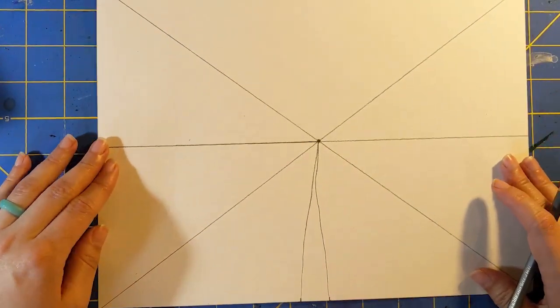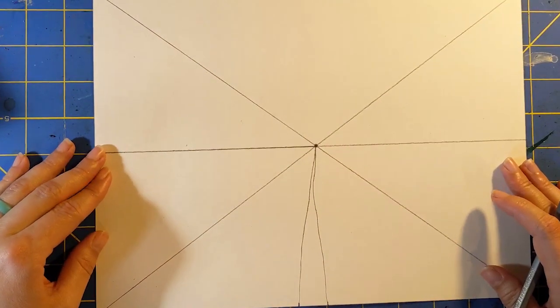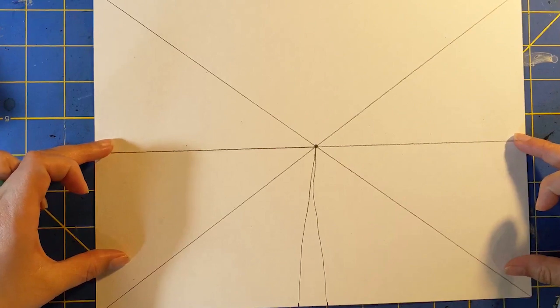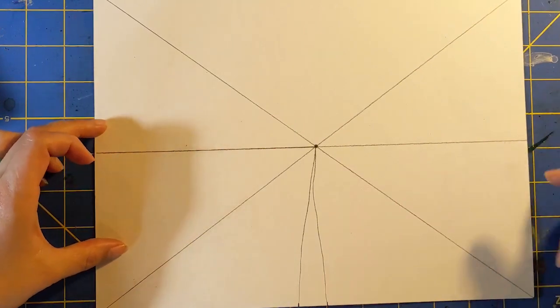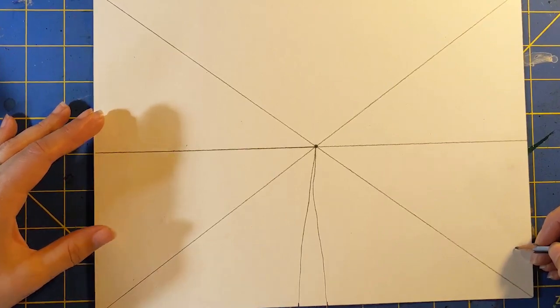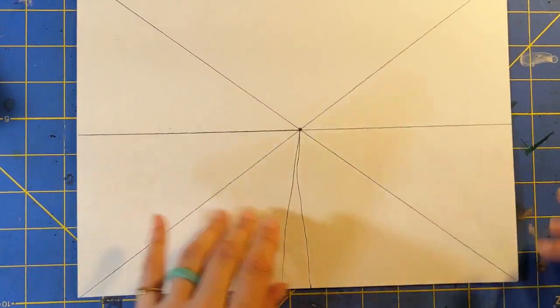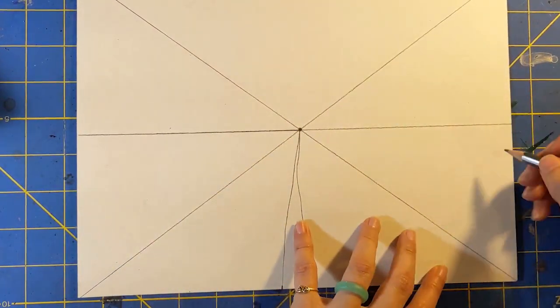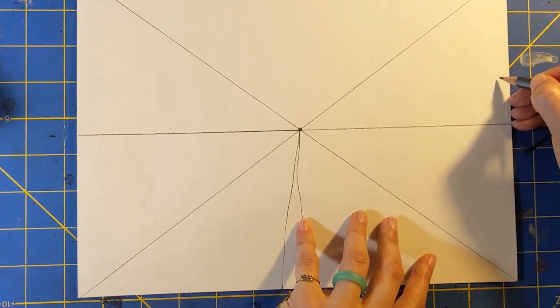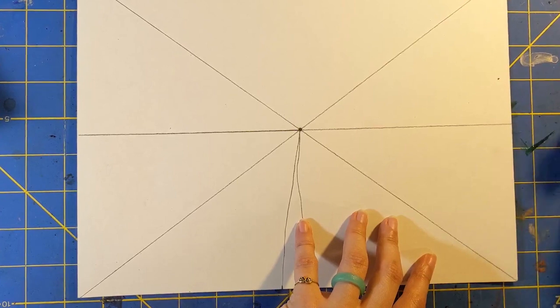Now I'm going to be creating the trees. The trees are going to start closest to us. They're kind of hanging off the page a little bit. So I'm going to start a little bit above my horizon line. This is going to be the top of my tree, the very tippy top.